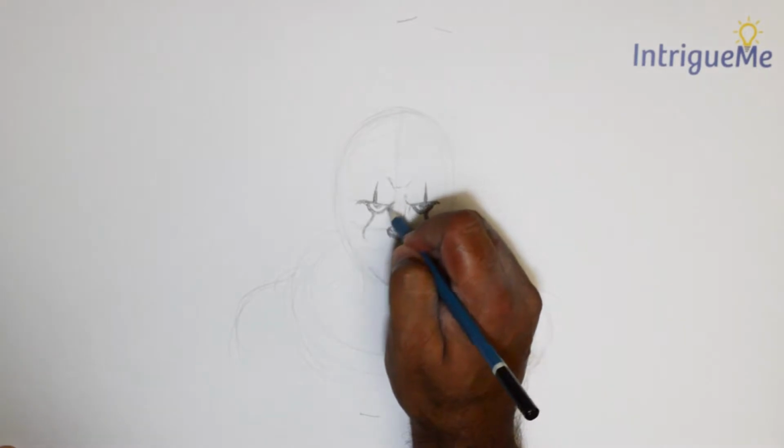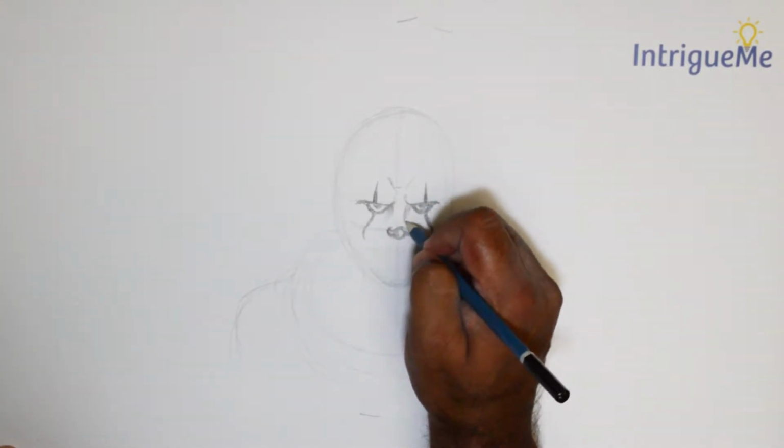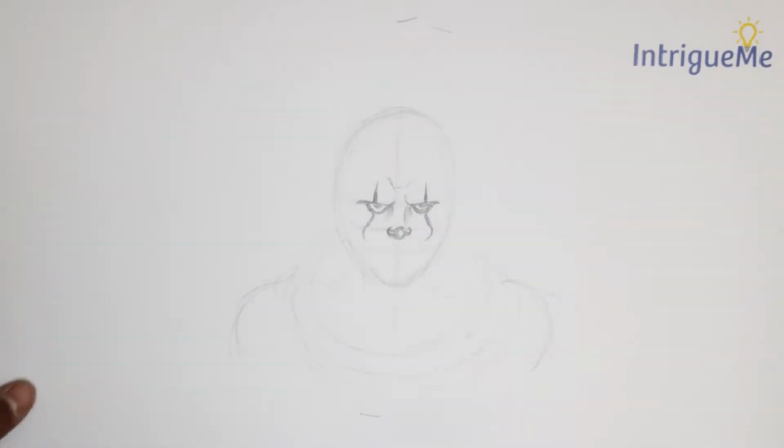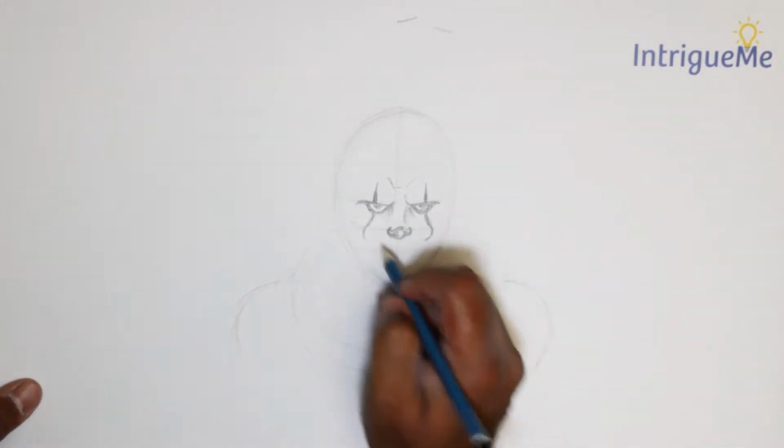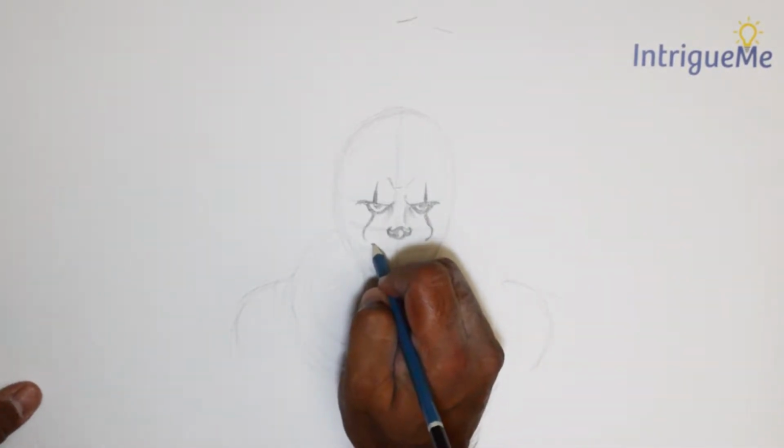Okay, I'm going to put in some crosshatch there around his eye, some crosshatch there to highlight that part of the nose, some crosshatch here just under that eye, because he has paint all over his mouth, so we would not want to compromise too much there.